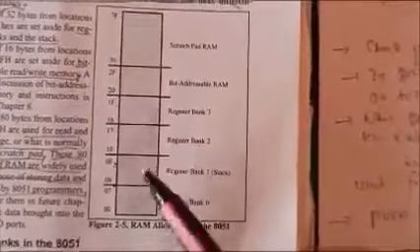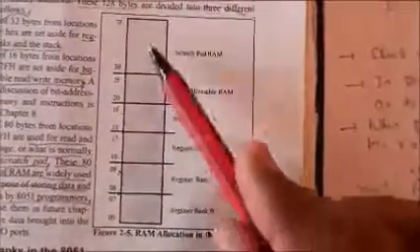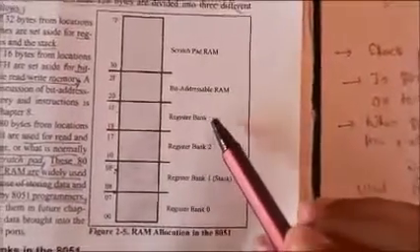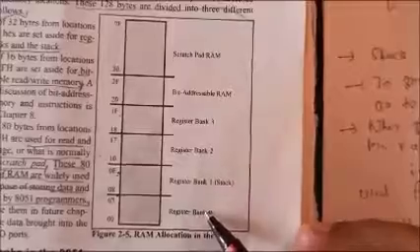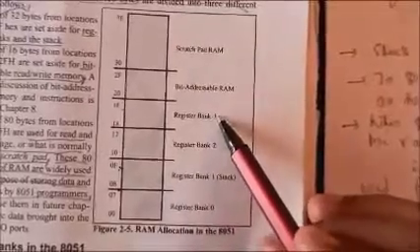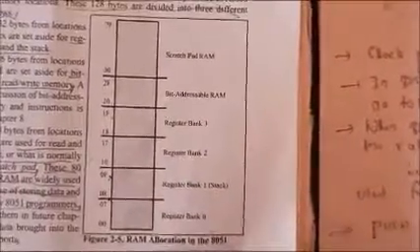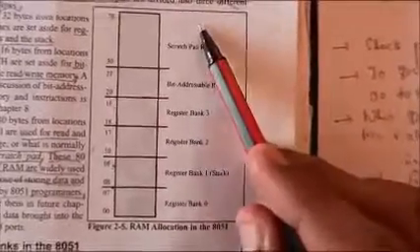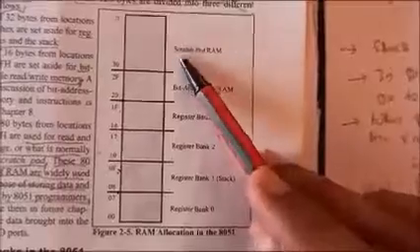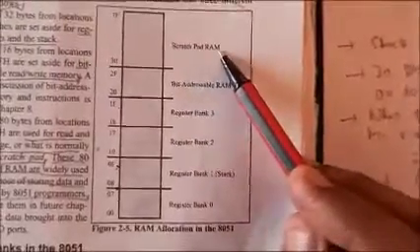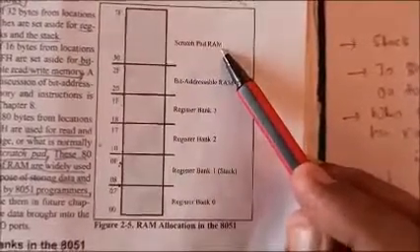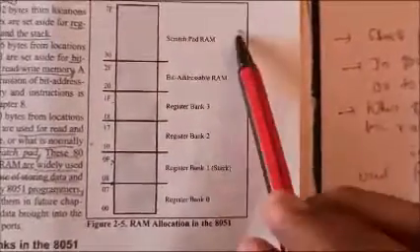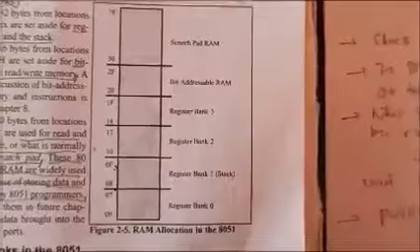You already know that. This entire internal RAM of 128 bytes is divided into three sections. One is the register bank: register banks 0, 1, 2, 3, these four are the register banks. Next is the bit addressable RAM, the second part. The third is the general purpose RAM, which is sometimes also called scratch pad RAM. Both are the same, scratch pad RAM or general purpose RAM. So the entire thing is divided into three sections.